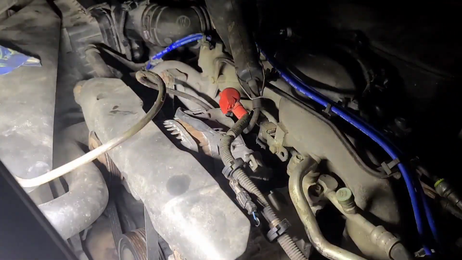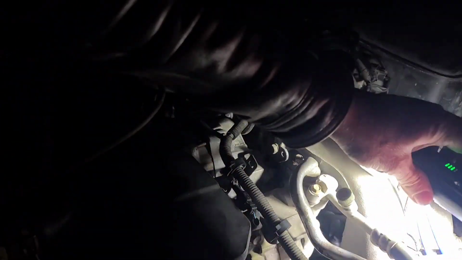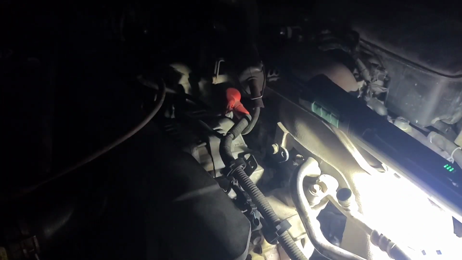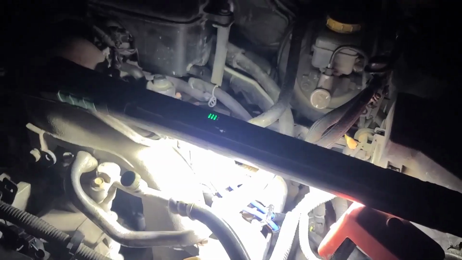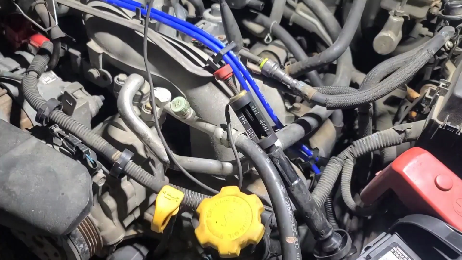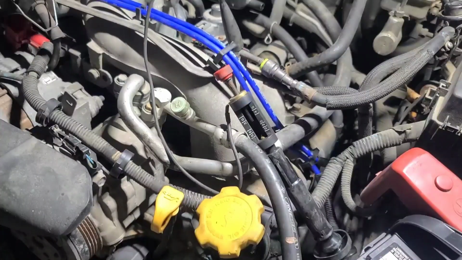I wonder if I can get out a plug wire here on this side. Down here. Okay, I'm going to check for spark at this spark plug on this left bank.